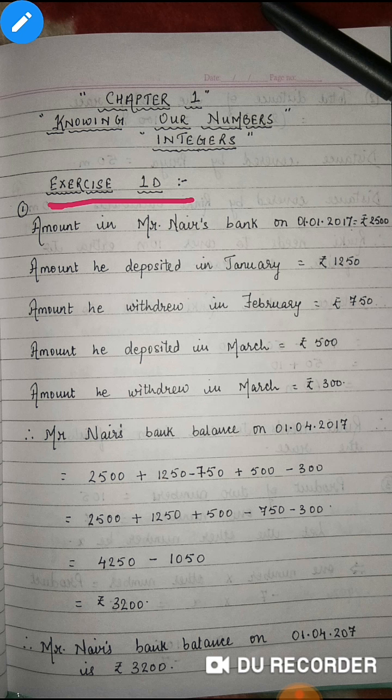Then he deposited 1,250 in January and he withdrew 750 rupees in February. What was Mr. Nair's bank balance on 1st April 2017 if he deposited rupees 500 and withdrew rupees 300 in the month of March?